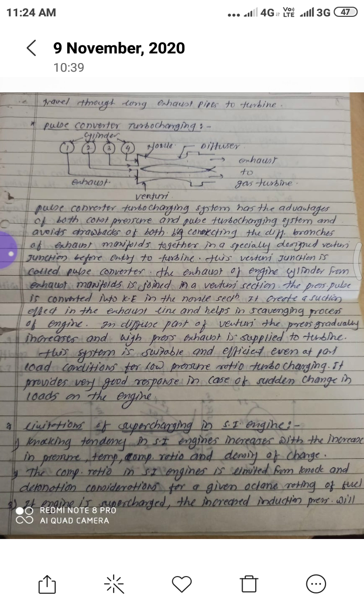In the diffuser part of the venturi, the pressure gradually increases and high pressure exhaust is supplied to the turbine. So in the venturi, after the convergent part, there is a divergent part. In the divergent part, kinetic energy decreases and the pressure of the exhaust gas increases, and that high pressure gas is supplied to the turbine.